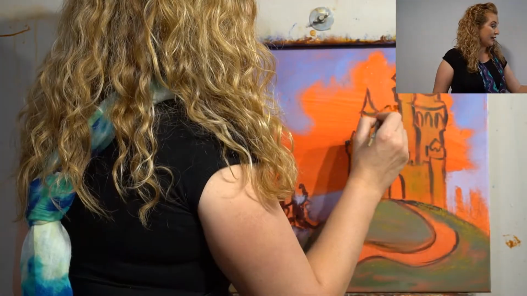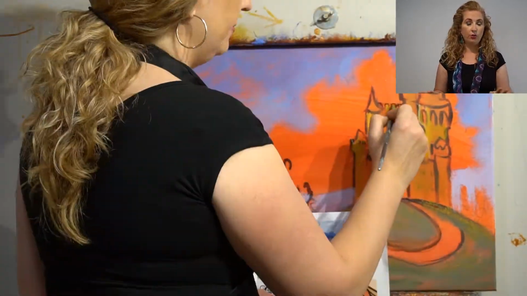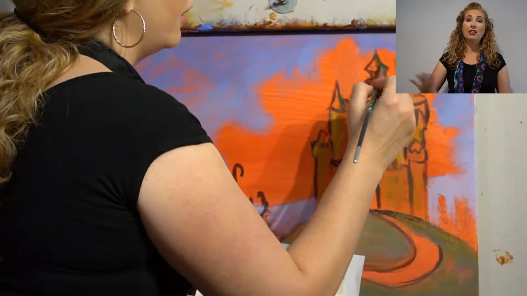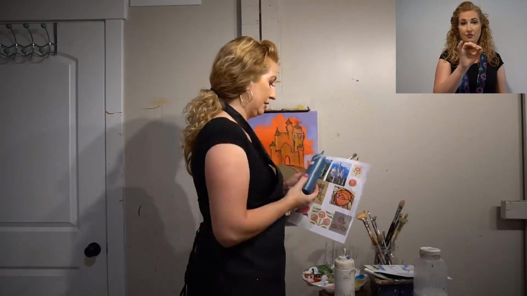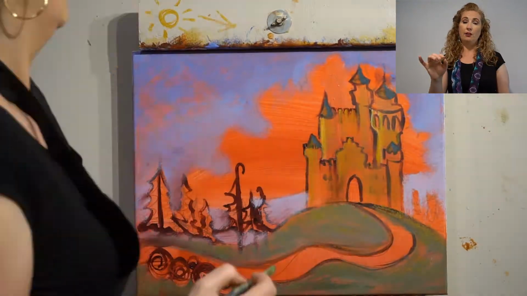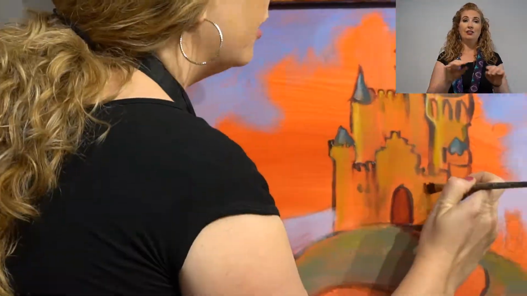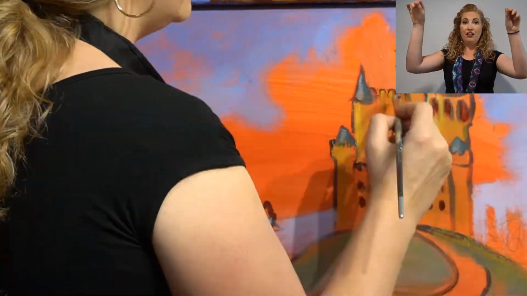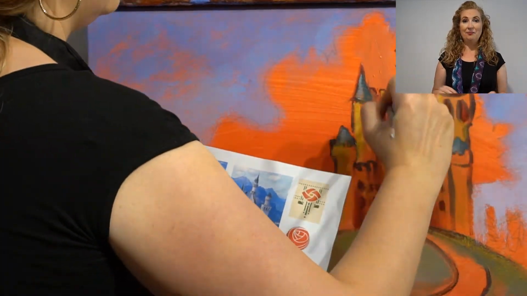So draw on your pine trees, and don't worry about putting in your horse and carriage or your roses. You've got your hill, your road, and then also draw on your cloud. So you've just got a basic shape. It's in the sky behind the castle. It's got a flat bottom with some fluffy, round, cumulus arches, okay?